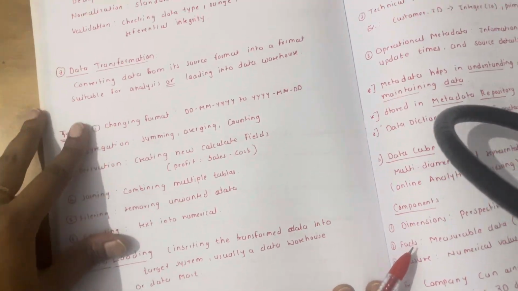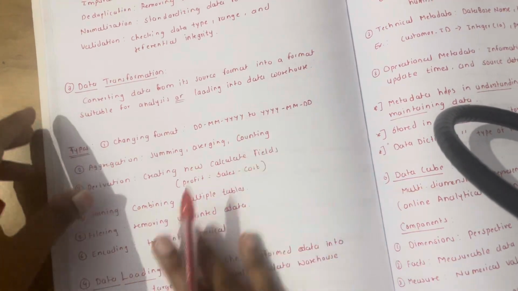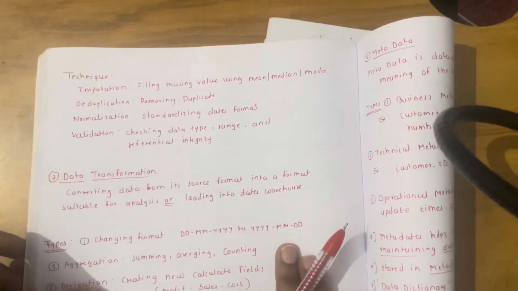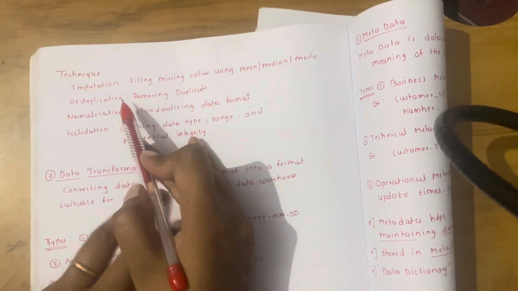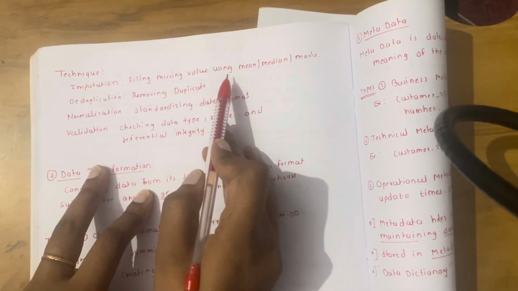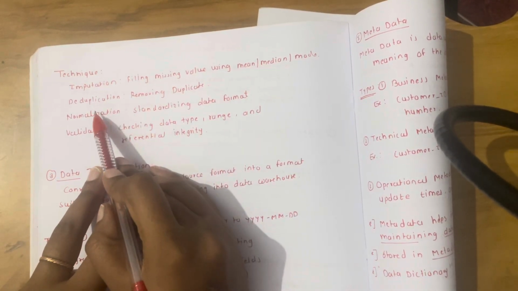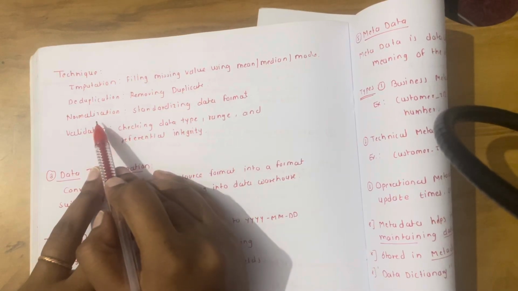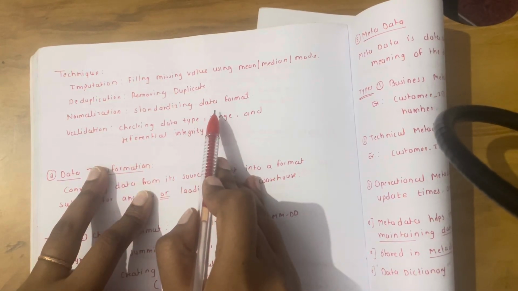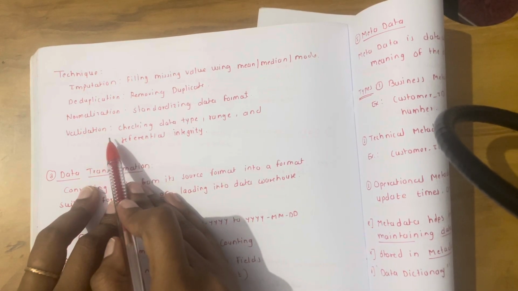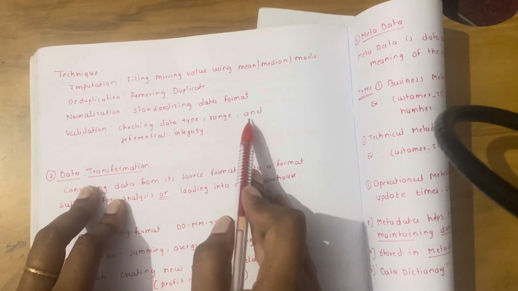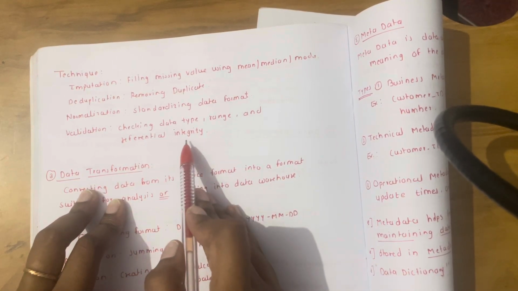The next is techniques. Imputation: filling missing values using the mean, median, or mode method. Deduplication: removing duplicates. Normalization: standardizing data format. And validation: checking data types, ranges, and referential integrity.